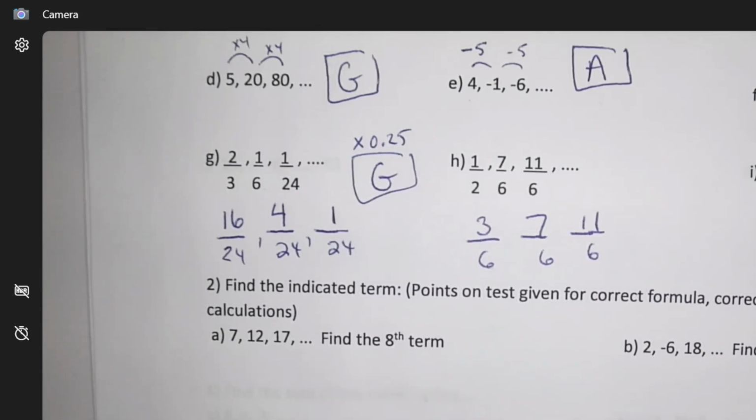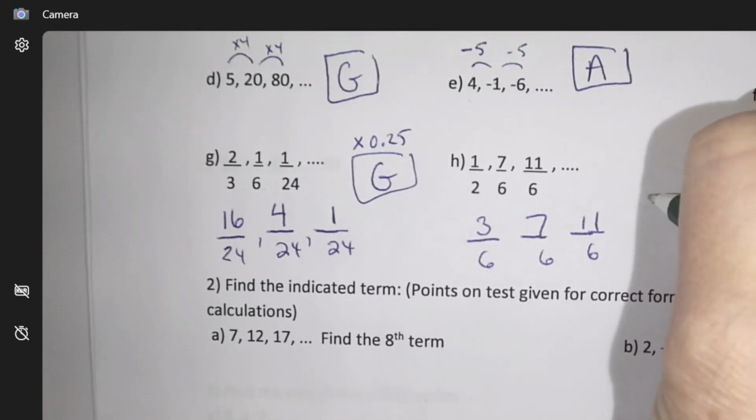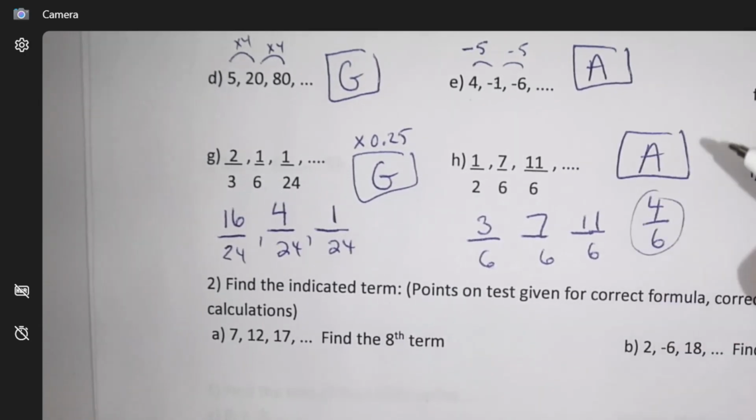So once you have them all as the same thing, would you see a pattern? 3 to a 7 to an 11. You're adding. You're going up by 4, 6, right? So arithmetic looks like I'm going up by 4 over 6.